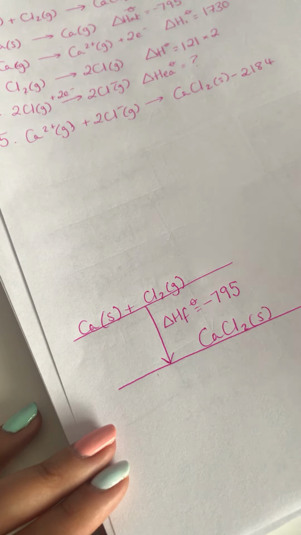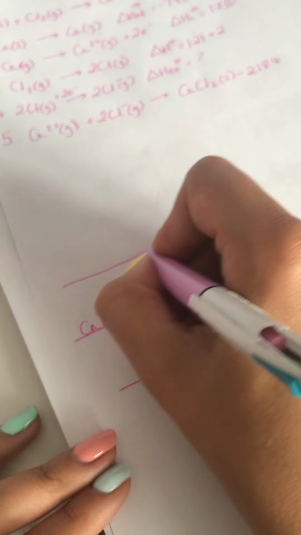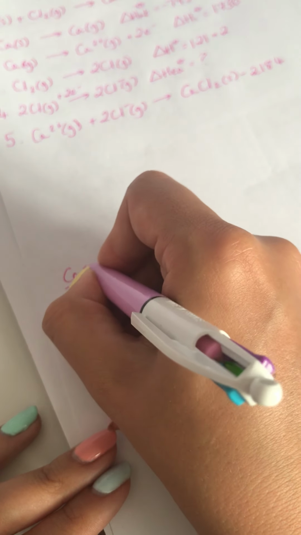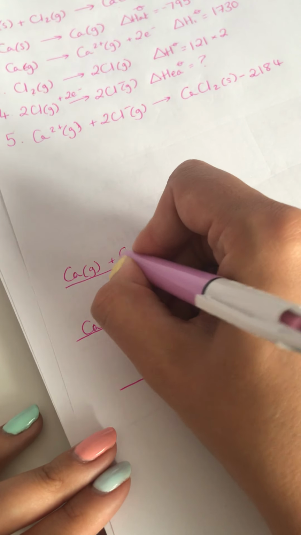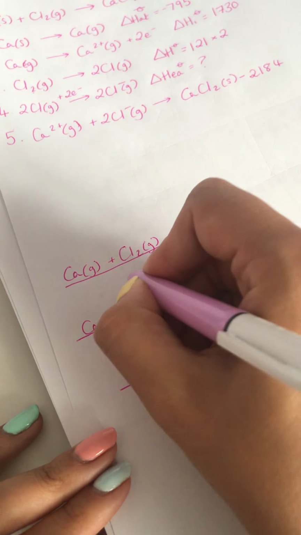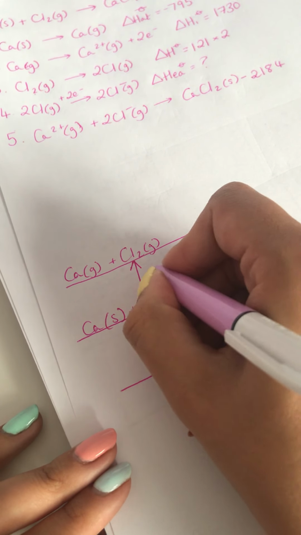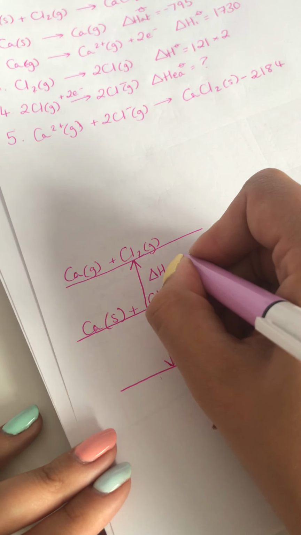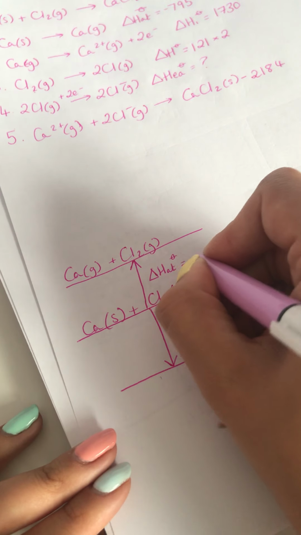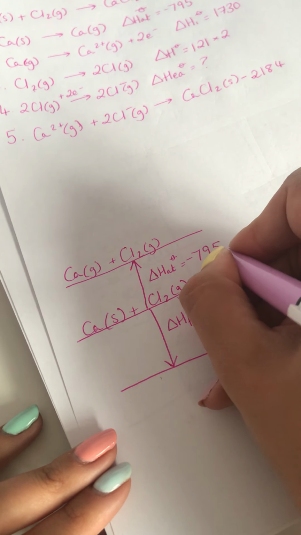My next step is going to be taking my calcium and turning it into a gas, which is the enthalpy of atomization, which we now have a value of minus 795.